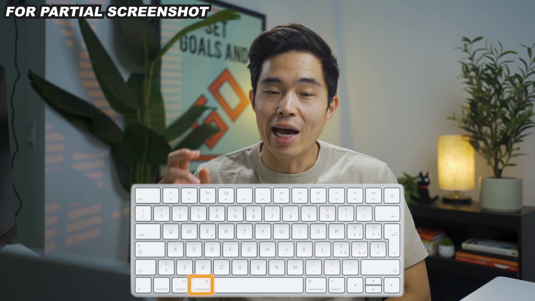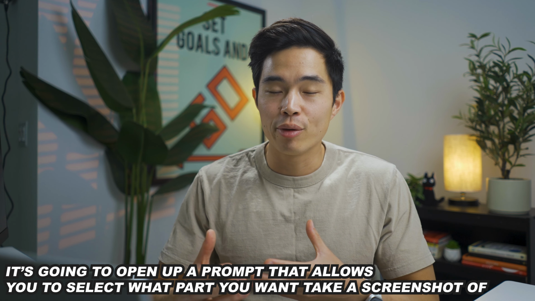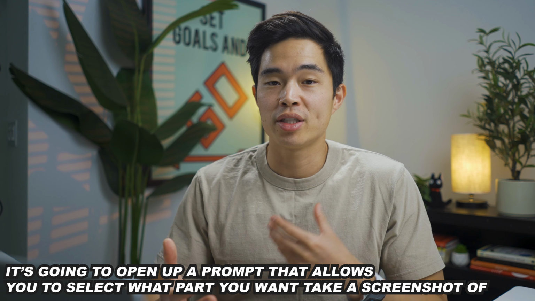Now, let's say you don't want to take a screenshot of the entire screen, right? You just want to take a screenshot of a portion of it. Well, in this case, you're gonna click Apple, Shift, and then 4. So when you hold those 3 buttons down at the same time, it's going to open up a prompt allowing you to select what part you want to take a screenshot of.